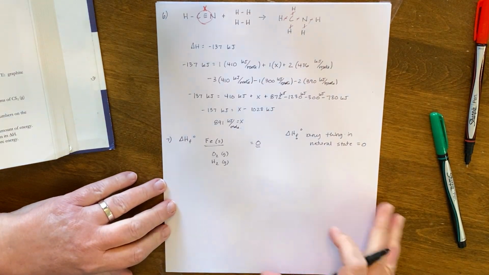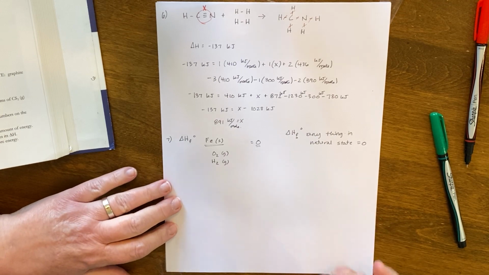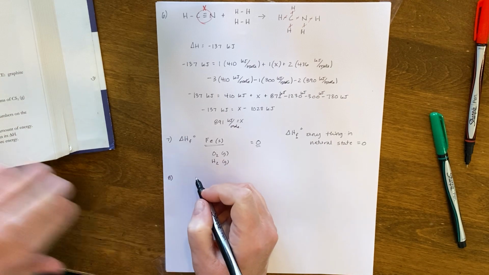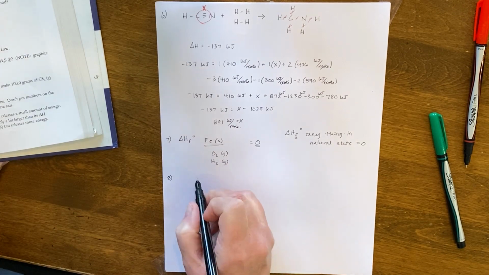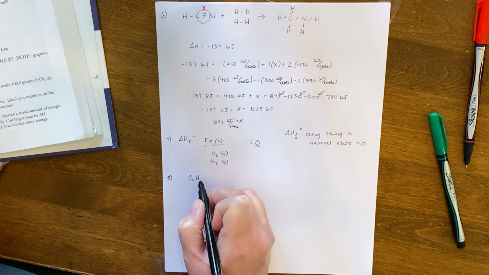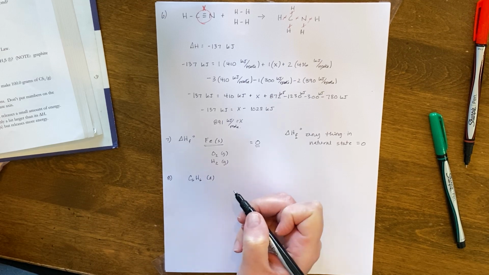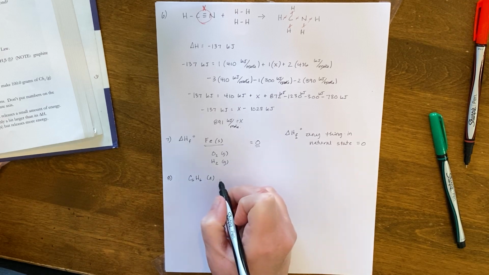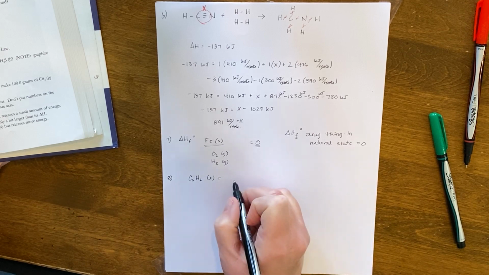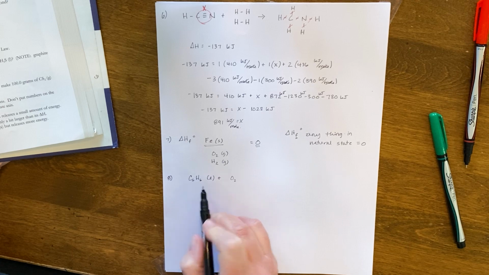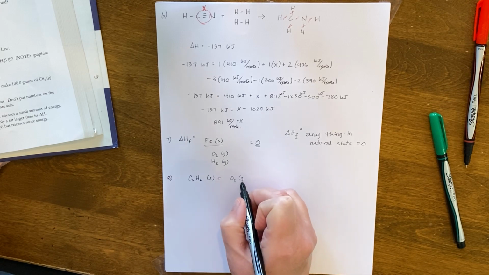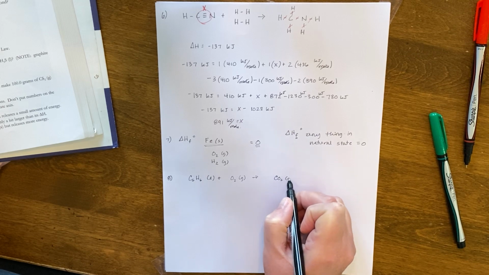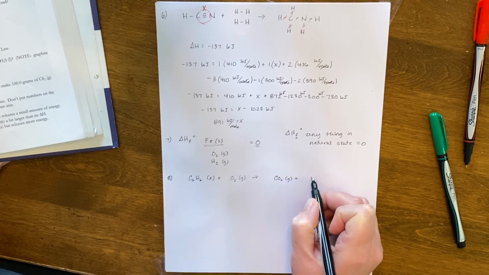Okay, number 8. What is the delta H for the complete combustion of C6H6 liquid at 25 degrees Celsius and use Hess's law? Okay, so we first of all need to figure out the balanced chemical equation. So I'm going to have my C6H6 plus oxygen gas, and that's going to yield carbon dioxide gas plus water vapor.